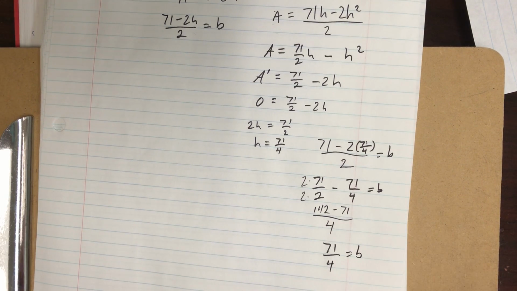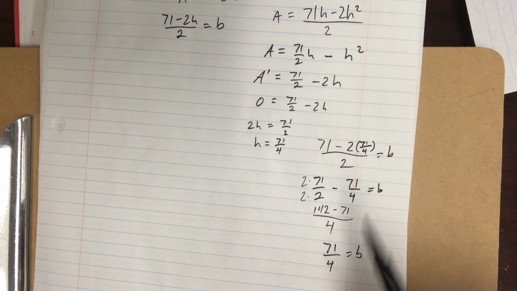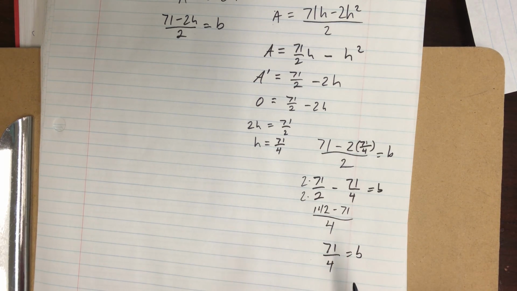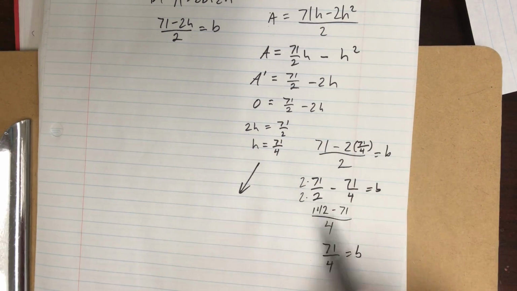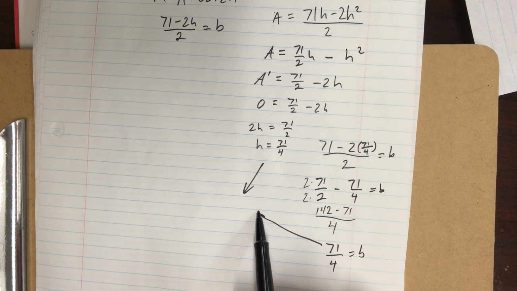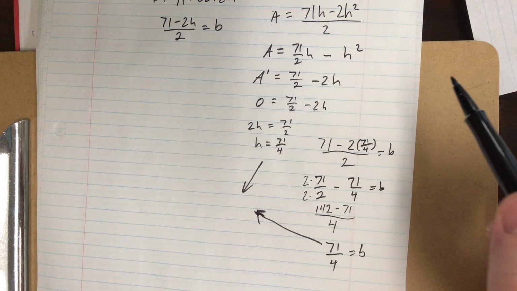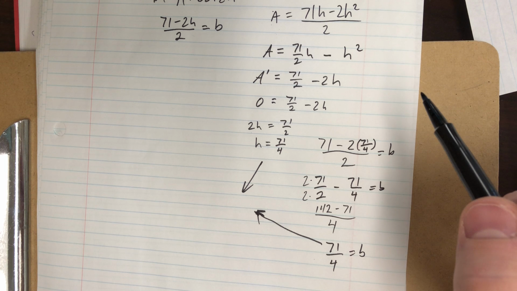Now, it says, what's the maximum area of the rectangle? Maximum area of the rectangle is going to, wait, this isn't a rectangle. Well, it is a rectangle. Look at that. They're the same number.